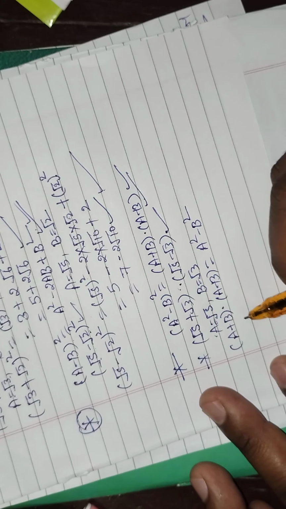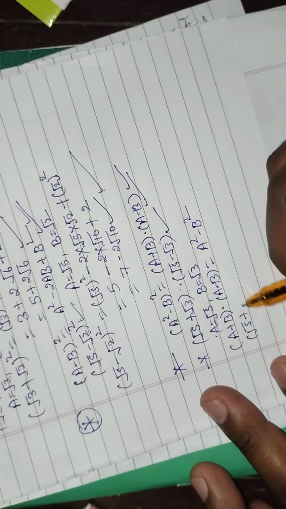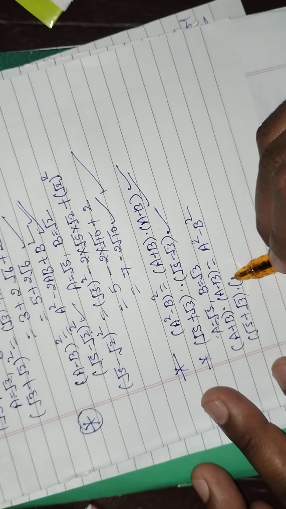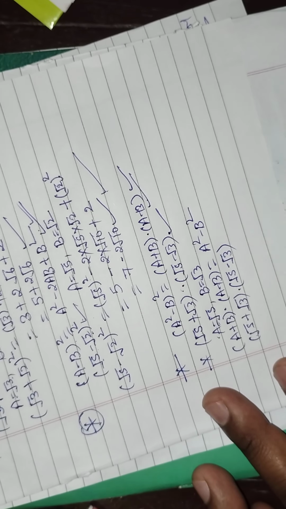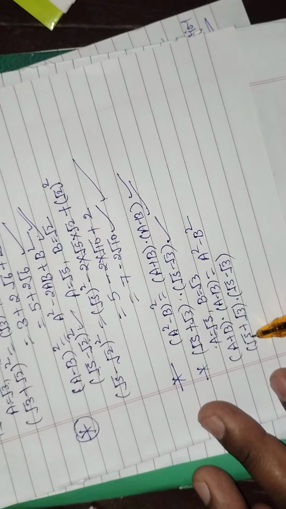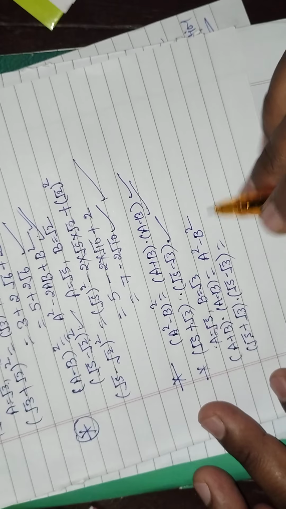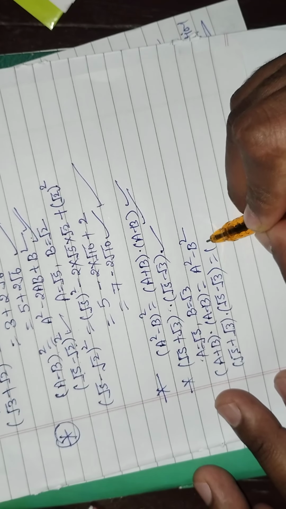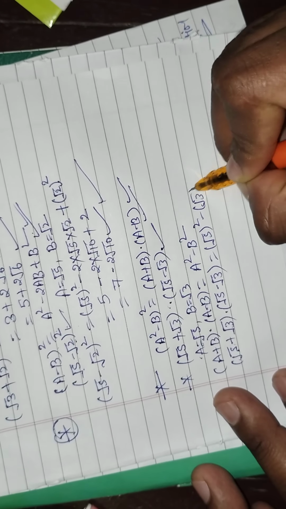So in place of a write under root 5, and in place of b write under root 3, into, in place of a write again under root 5 and in place of b write again under root 3. According to the question, this question is now completely shifted into this formula. So you don't need to switch these questions and go to solve. I can write this as under root 5 whole square minus under root 3 whole square.